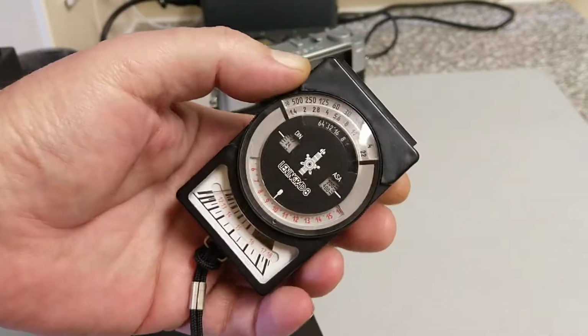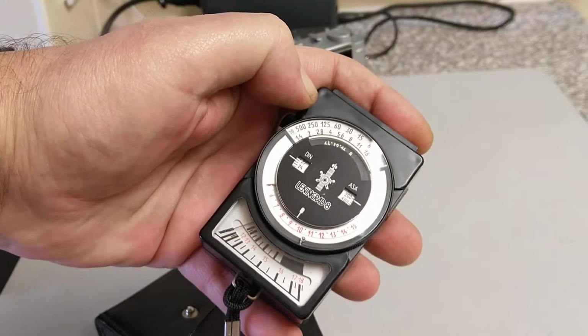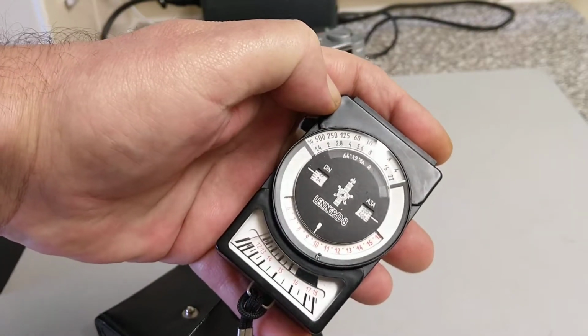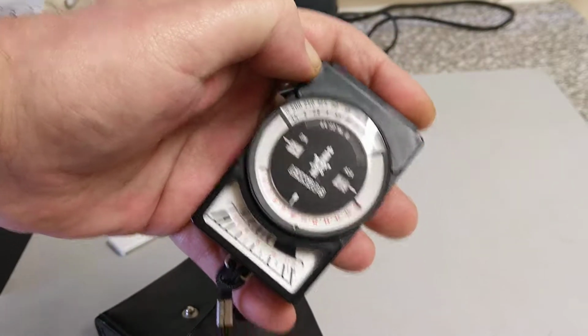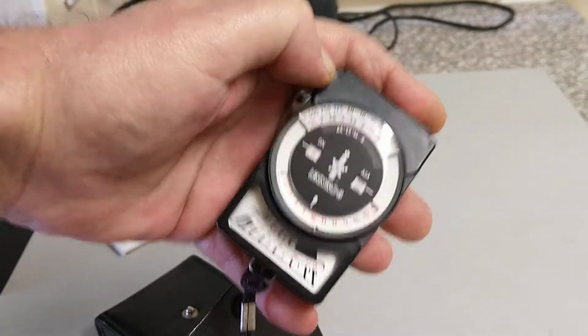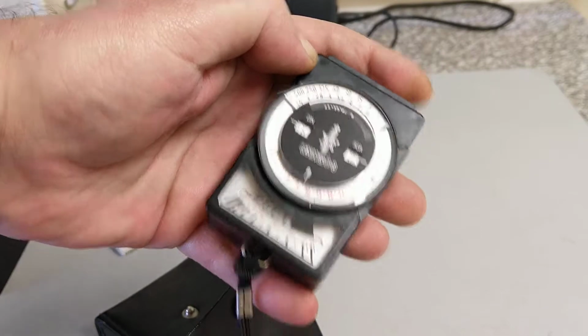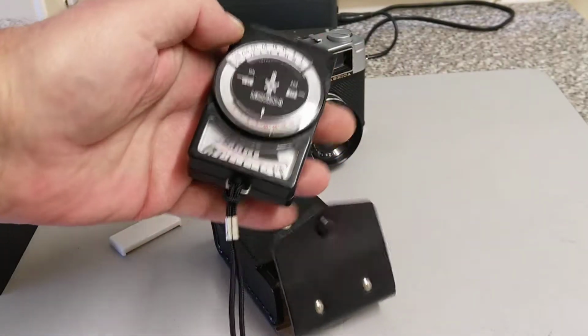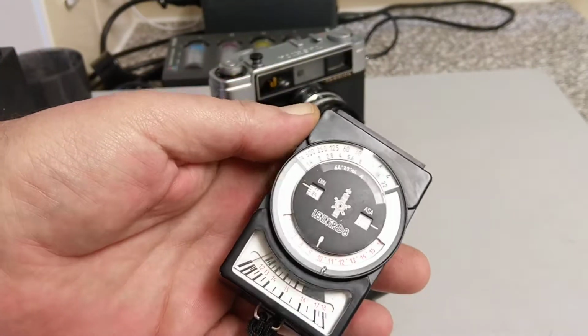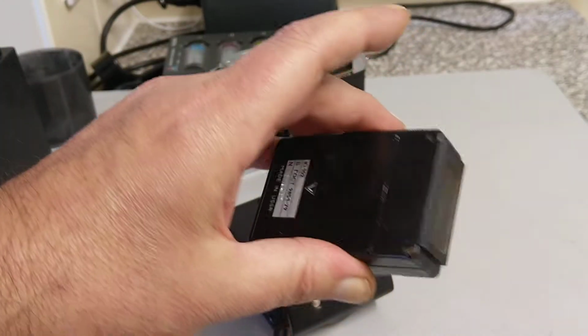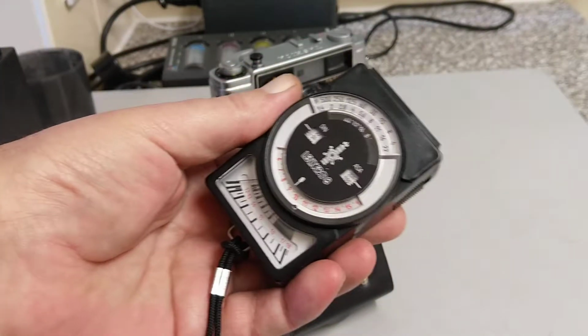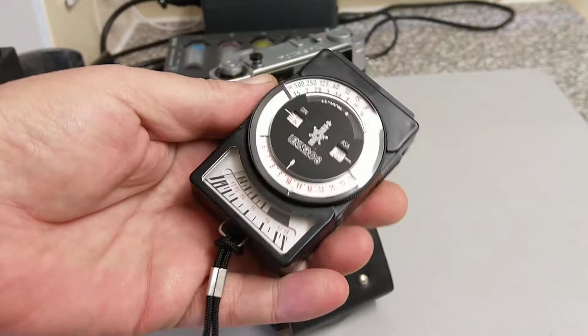Important thing with these is when you're not using them, keep the cells covered up. They only have a limited amount of life, but as long as you store them with the cells covered up, the cells won't deteriorate. Eventually they do stop working, but you know, this is a 1980s light meter and it's still working fine. So this is a handheld light meter. It doesn't require any batteries. This was £2 on the dreaded eBay.